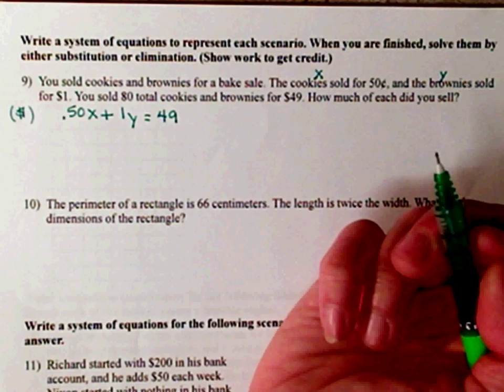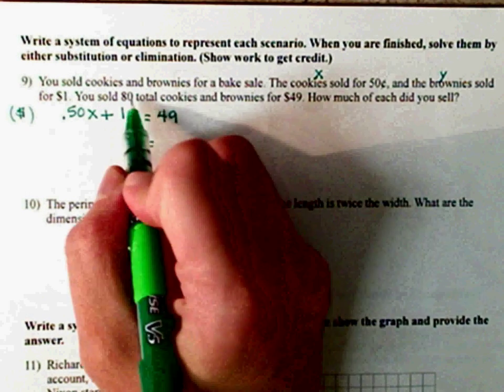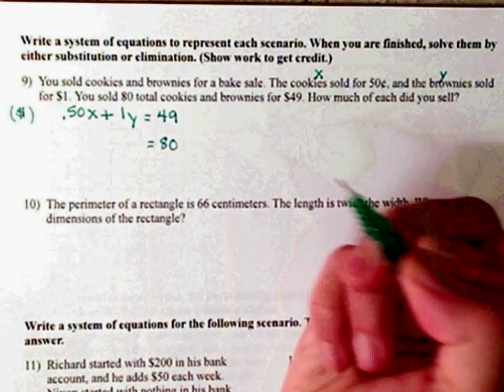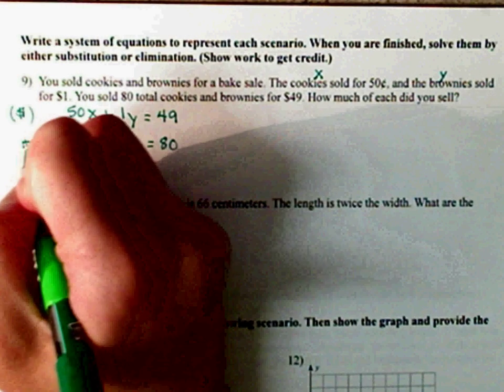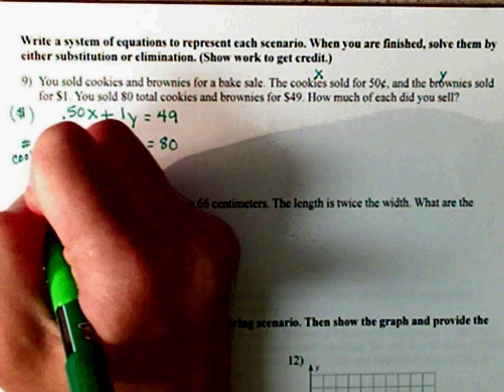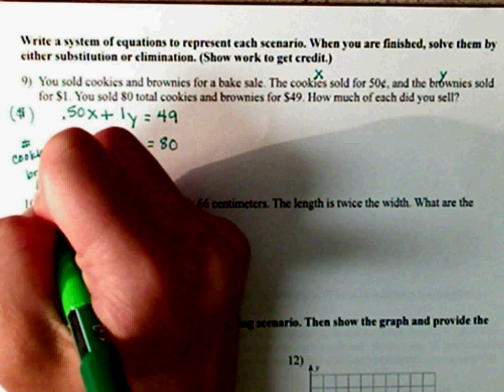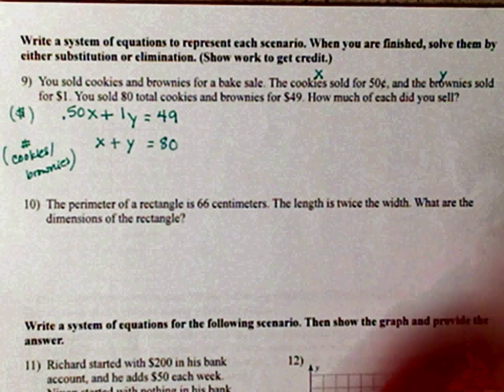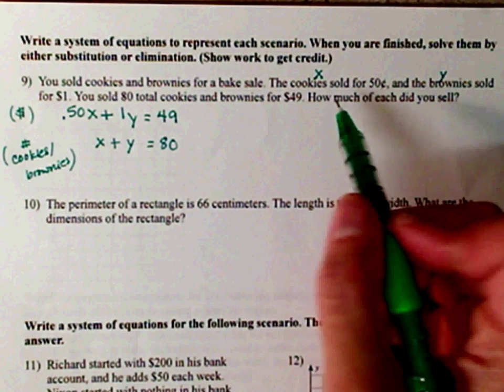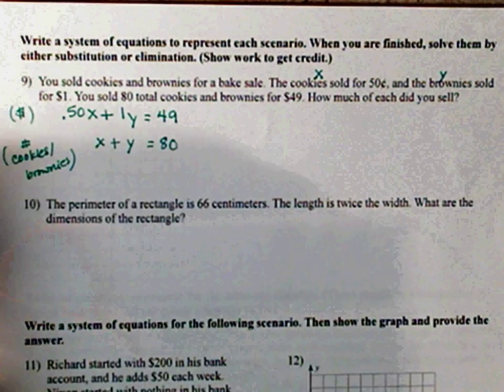Next, we're going to talk about cookies. How many cookies did you sell altogether? 80. But do I know how many? Nope. So I'm going to leave it as X and Y. So number of cookies and brownies is my other scenario. Okay. Now, the question says, how much of each did you sell? Well, now let's do the math.